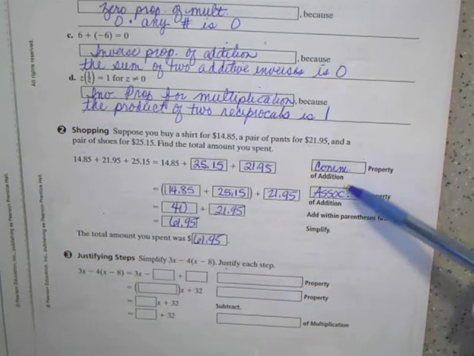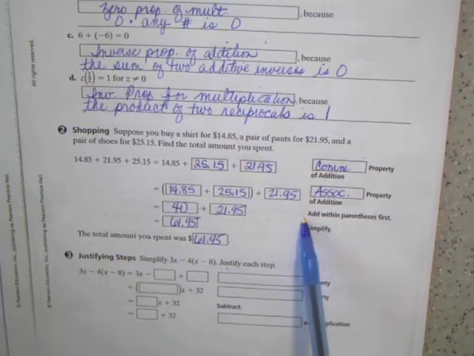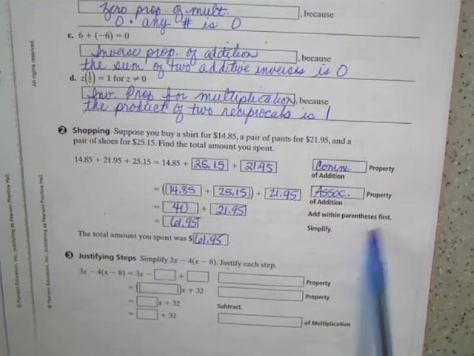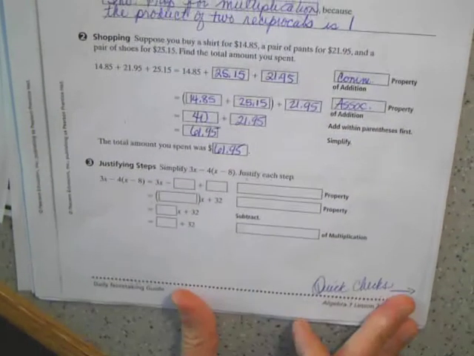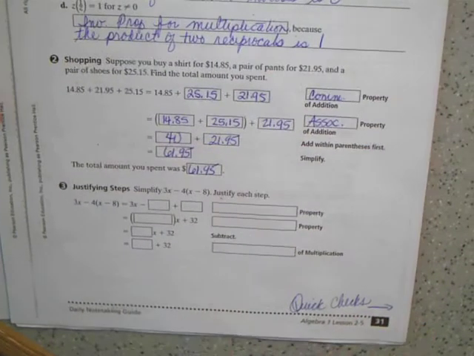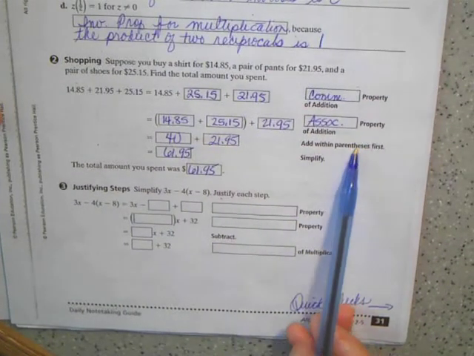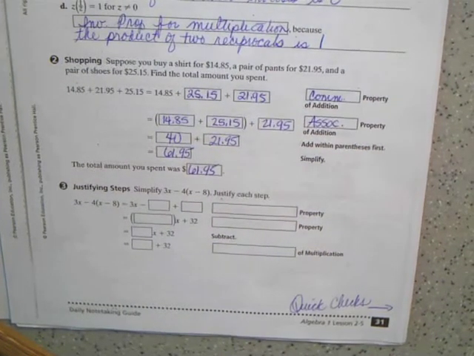Okay, so I've applied two properties here, and then this is just addition within the parentheses, or order of operations, something similar to that. As long as it's not far-fetched, I am somewhat flexible on some of these when it's something like this. Again, we'll talk about this more in class, so you'll have a clearer idea of what I'm going to expect.